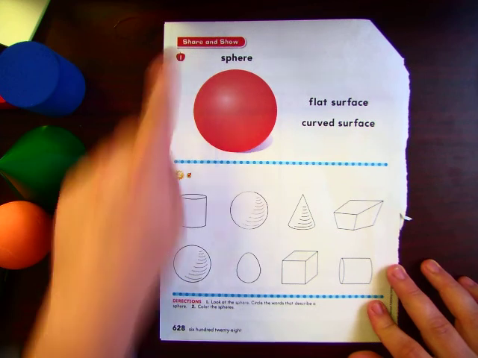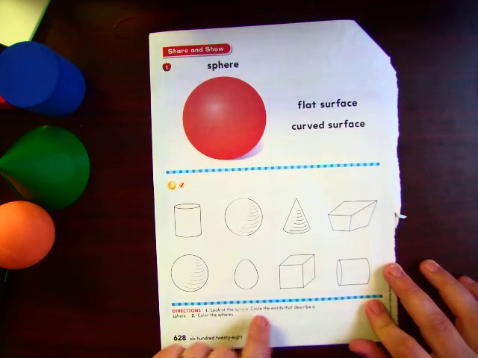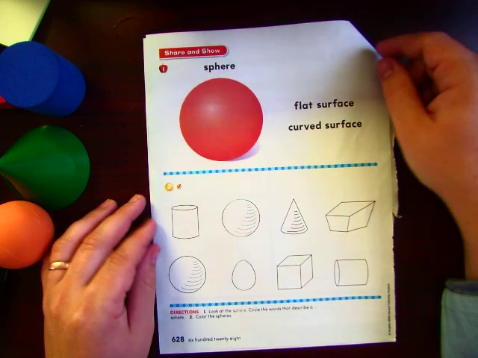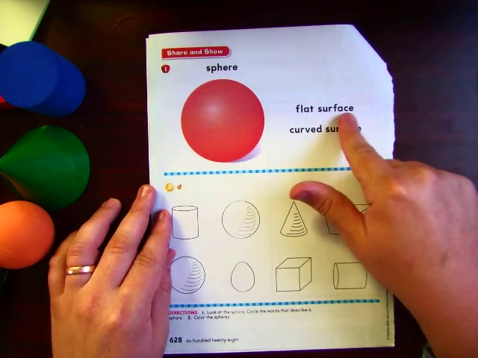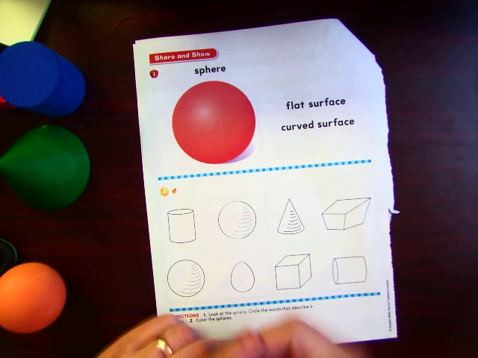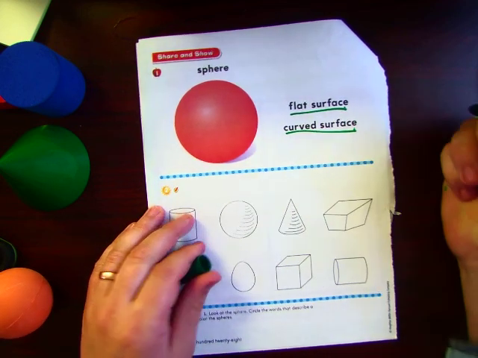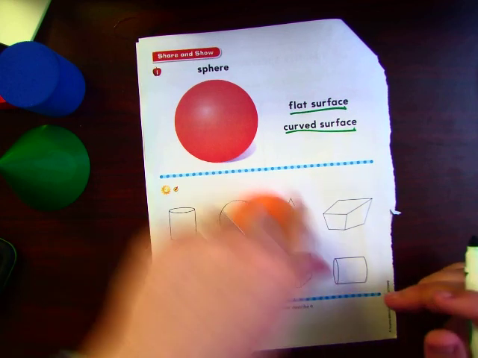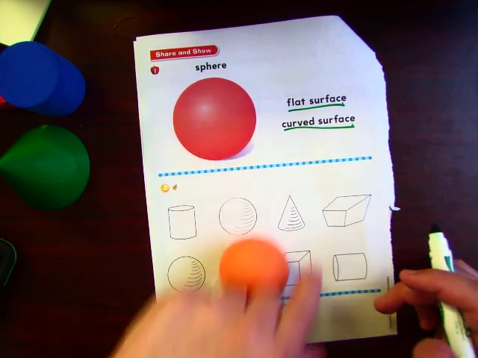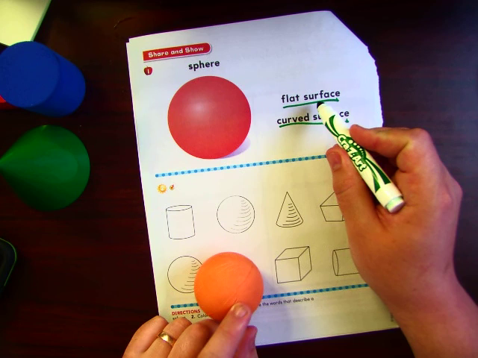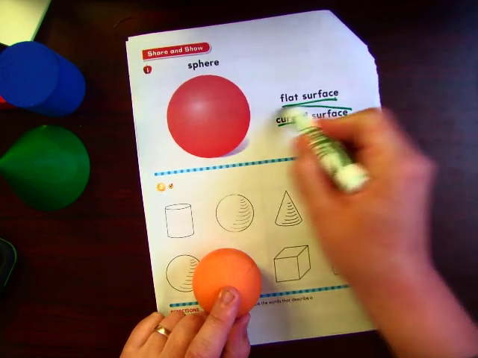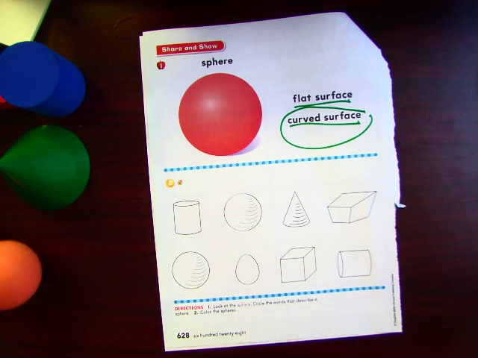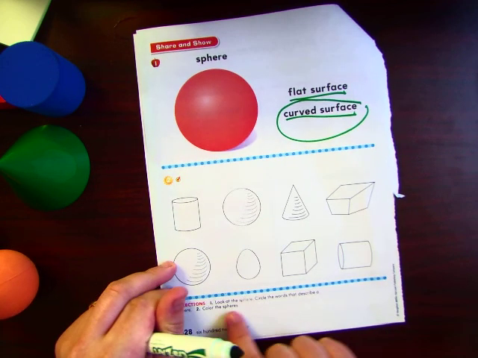Number 1 says, look at the sphere. Circle the words that describe a sphere. We have flat surface and curved surface. Now remember, we said that all of the surface of the sphere is curved. Are there any flat surfaces? No. So we only circle curved surface. Alright, number 2 says color the spheres.